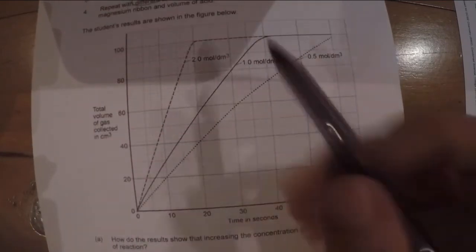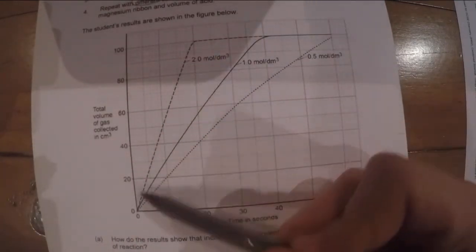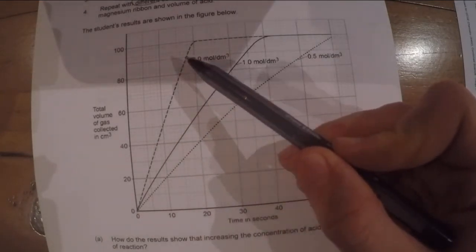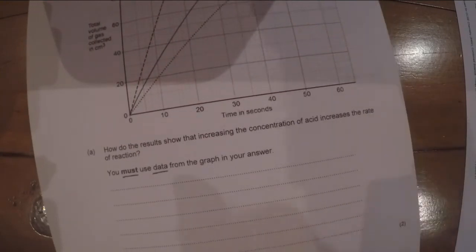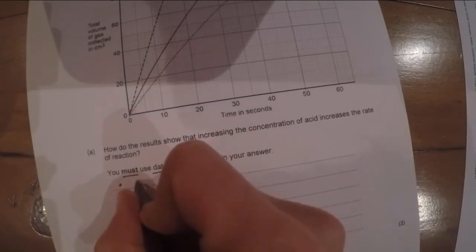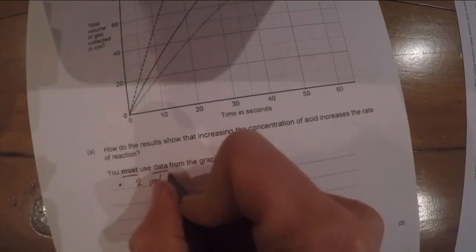We said that the 2 molar increases the fastest. So we could say that, let's bullet point this, 2 moles per dm cubed.